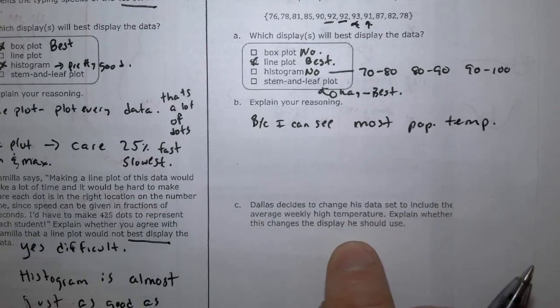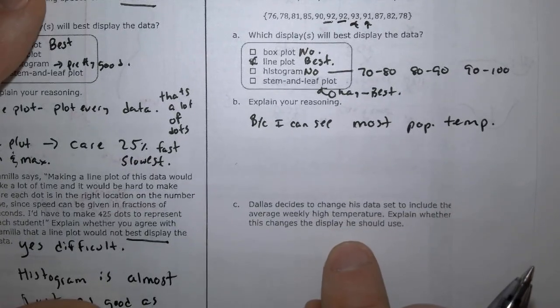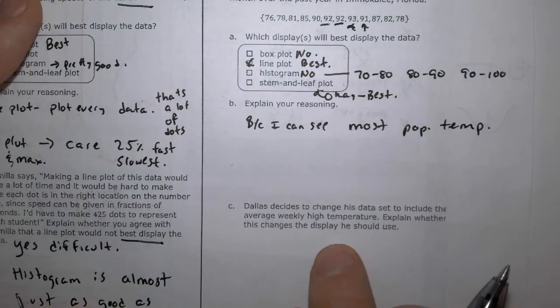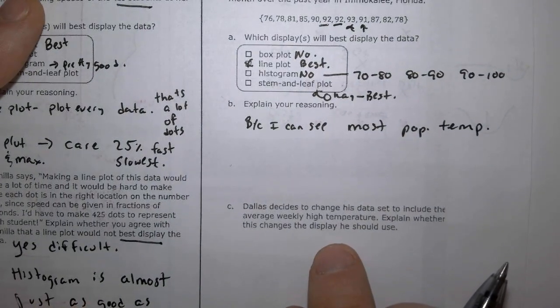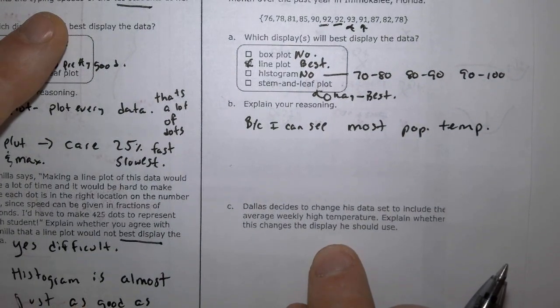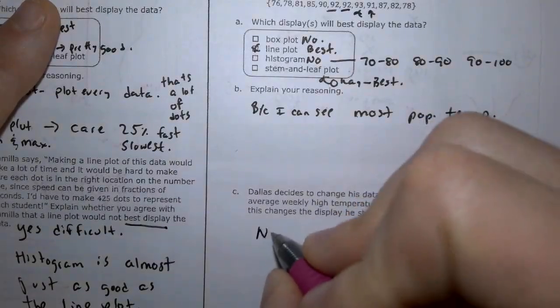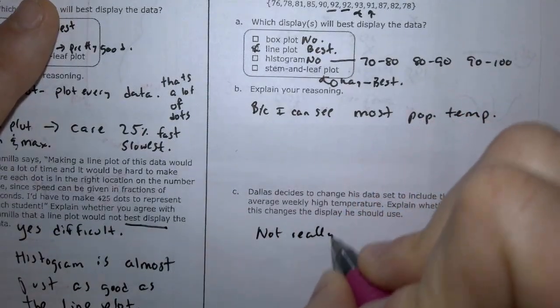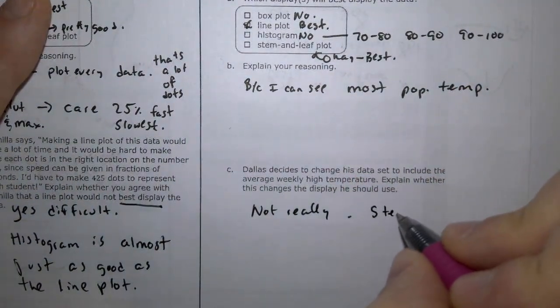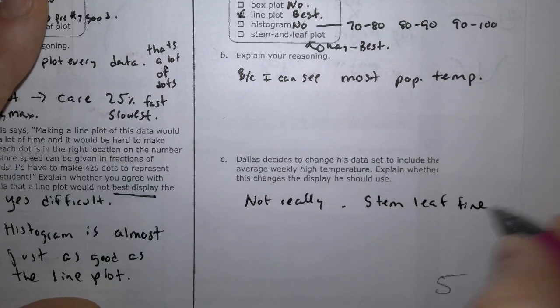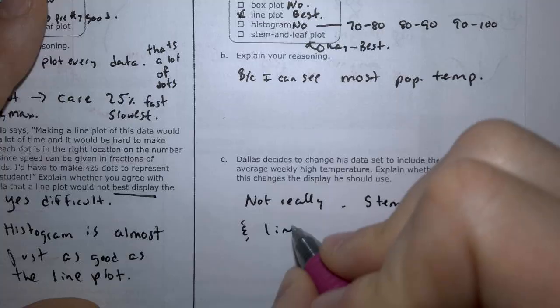Okay, Dallas decides to change his data to include the average weekly high temperature. Explain whether this changes the display he should use. Average data, weekly high. So, let's see. I think that it not really. I think that the stem and leaf would be fine, and the line graph would be fine as well.